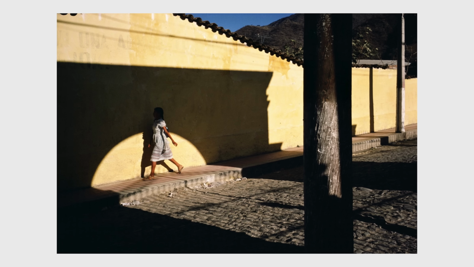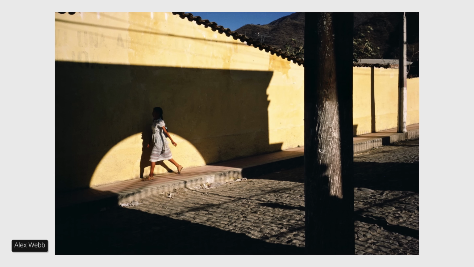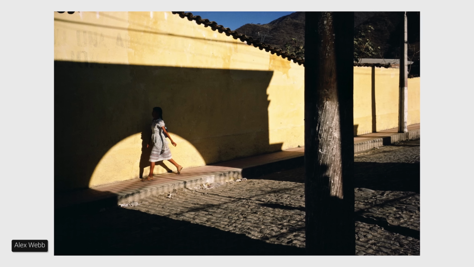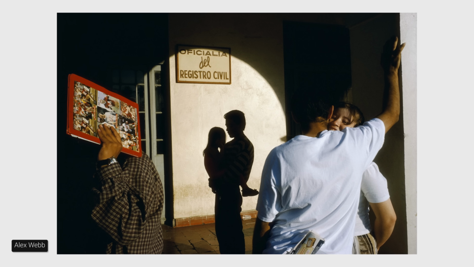The reason I've chosen Alex to get started with is because I want to show you, before we get into how to use contrast, a photographer who employs contrast to great effect. As you go through his pictures, you notice that a lot of them have very inky black shadows.